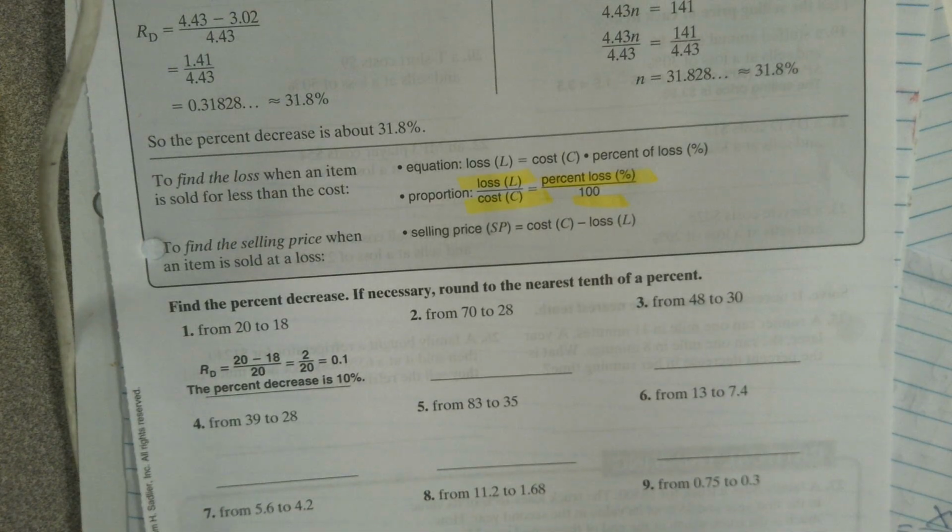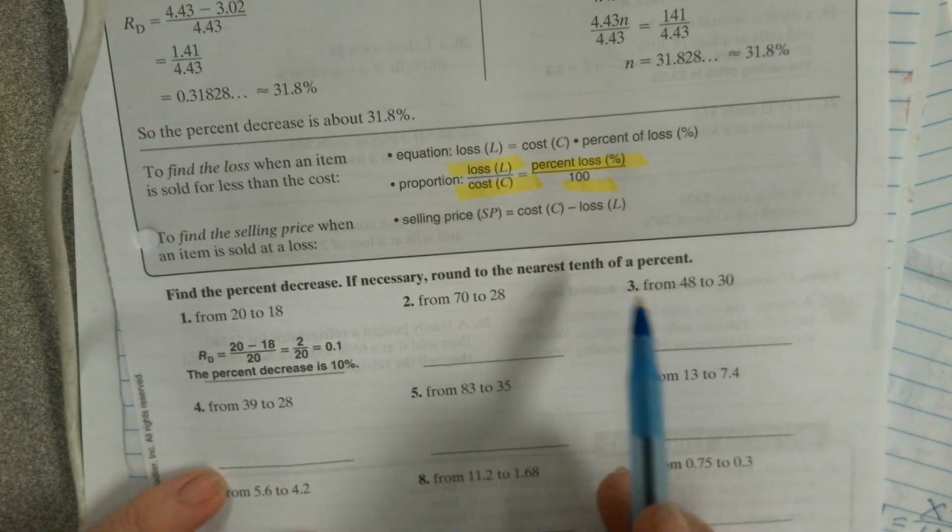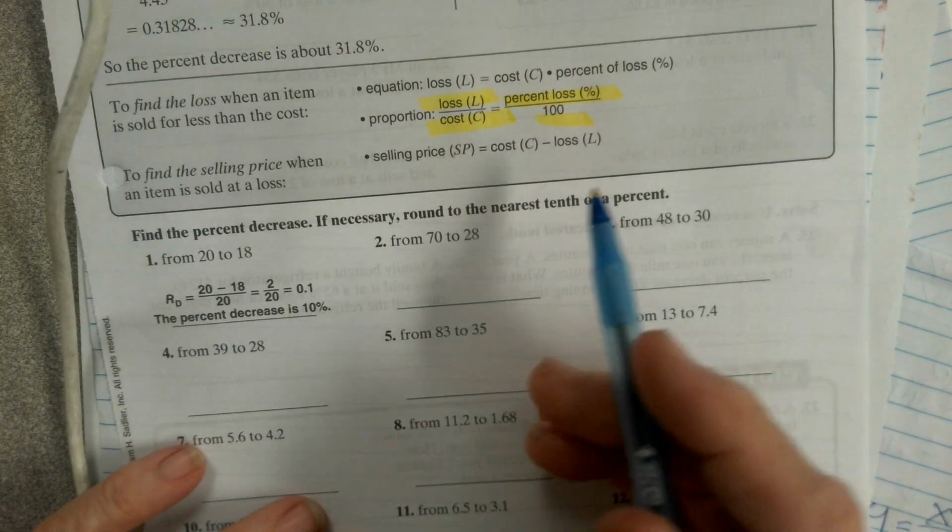So let's go ahead and look at these. Find the percent of increase. If necessary, round to the nearest tenth of a percent.